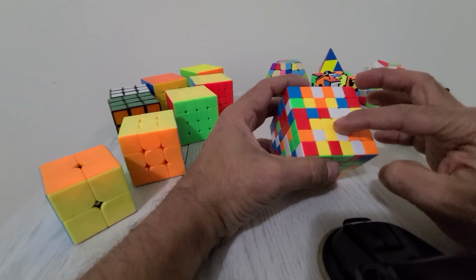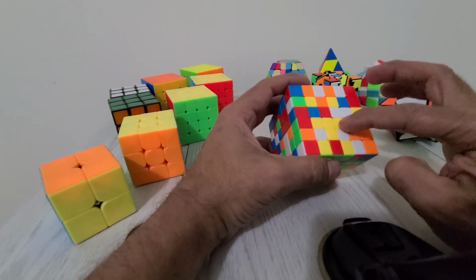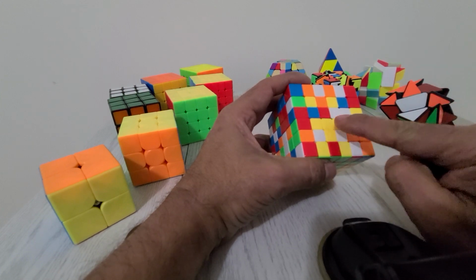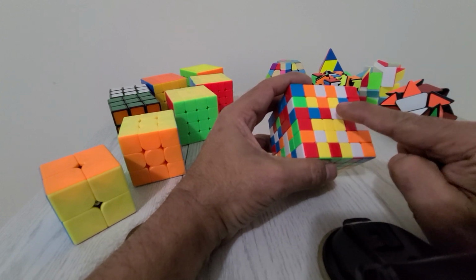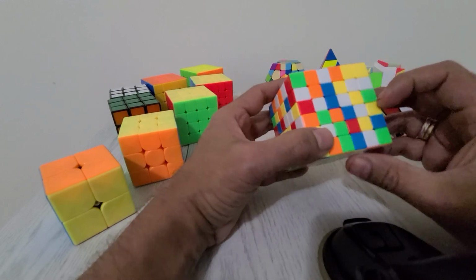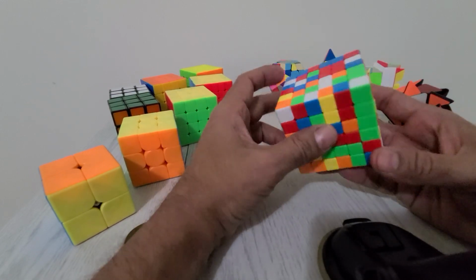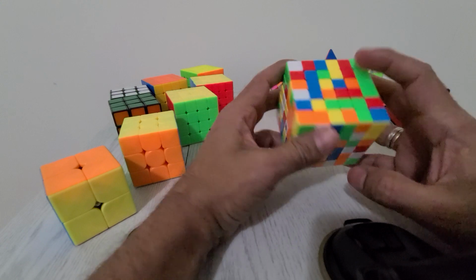There are two center of the centers: 10 and 11 are done, and now where it is yellow, we have to fix the 6 and 7. So where are the 6 and 7? Let's look at it. Here, you see the 6 is here.